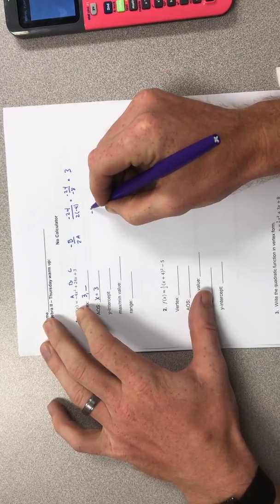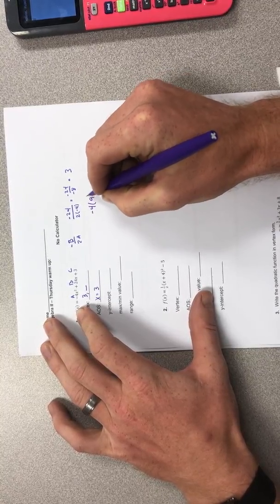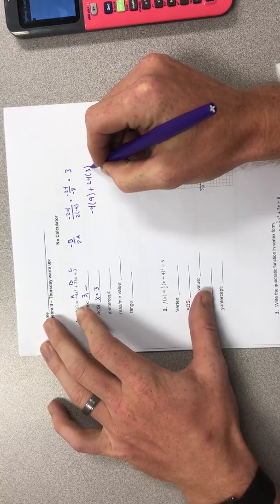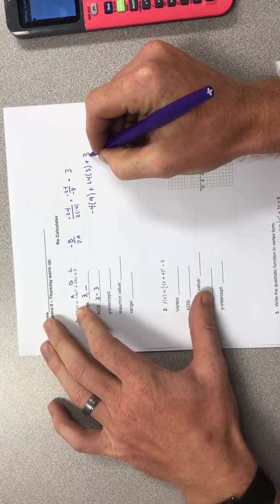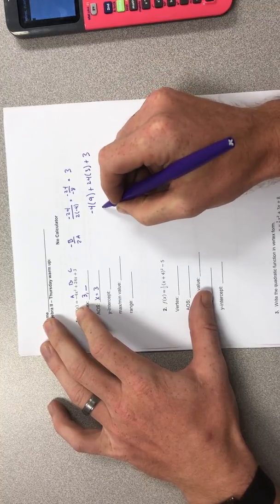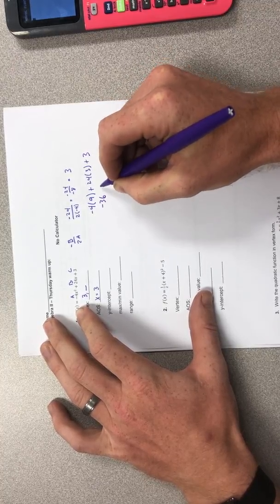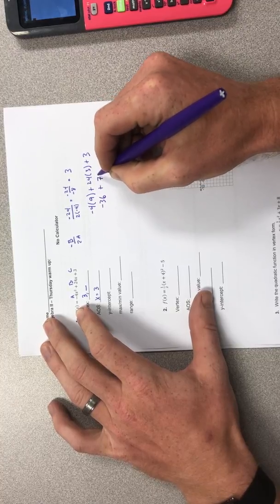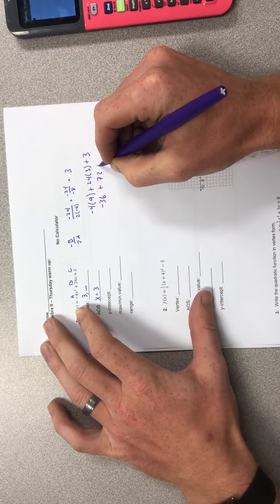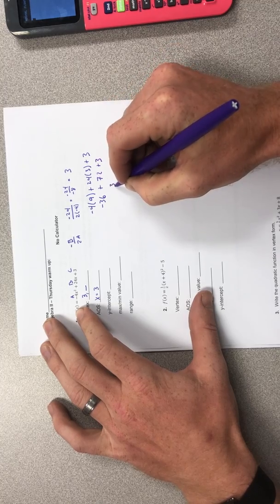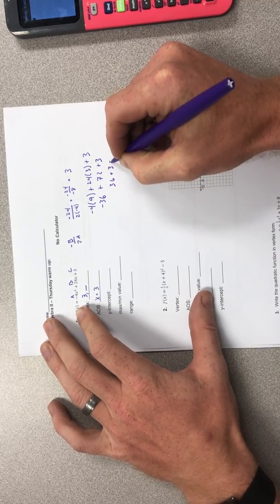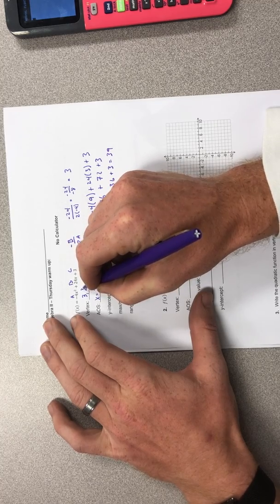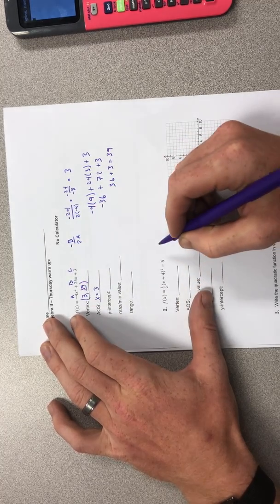So we got negative 4 times 9 plus 24 times 3 plus 3. So that gives me negative 36 plus 24 times 3 is 72, plus 3. So that gives me 36 plus 3 is 39. So we got 3 comma 39 as my vertex.